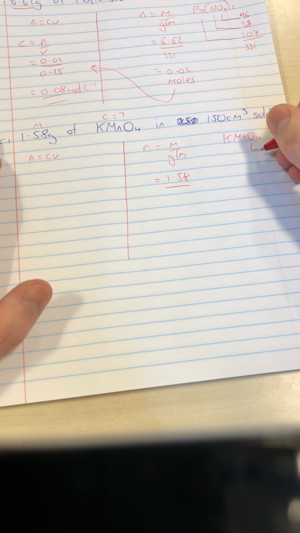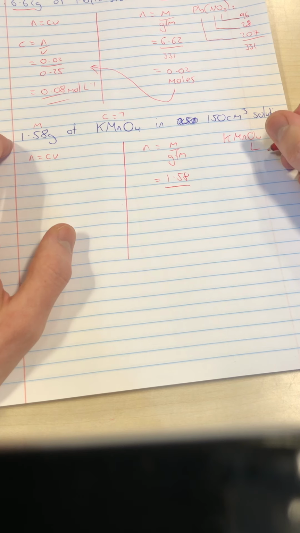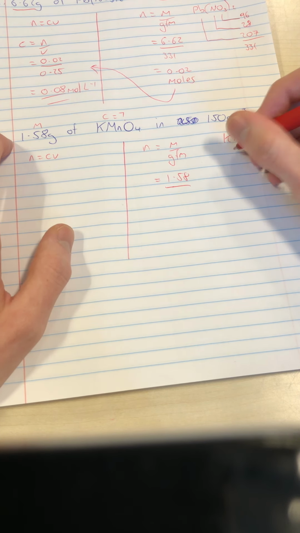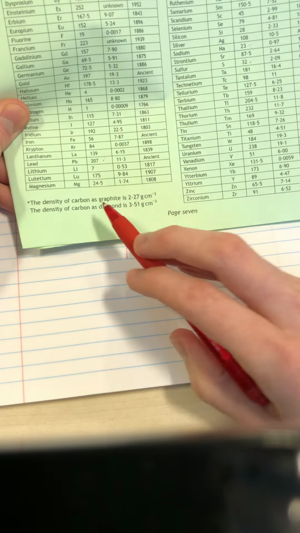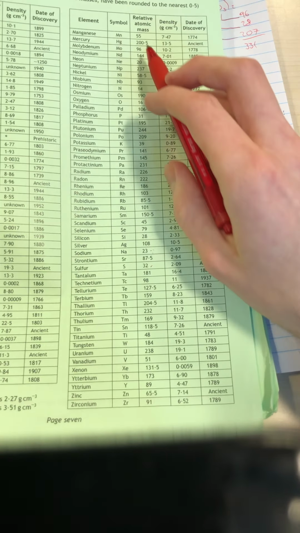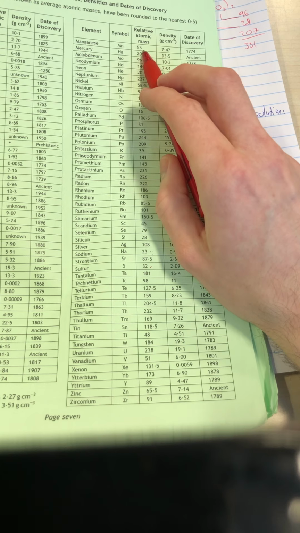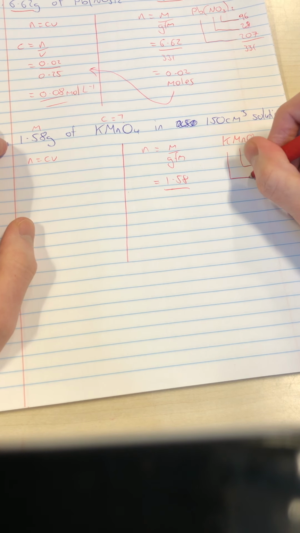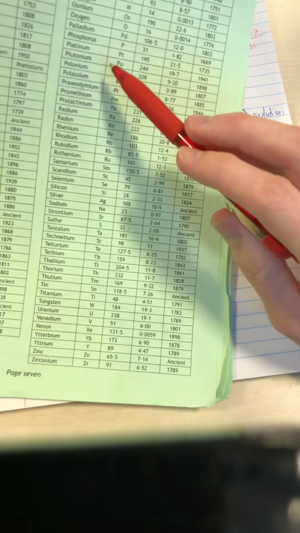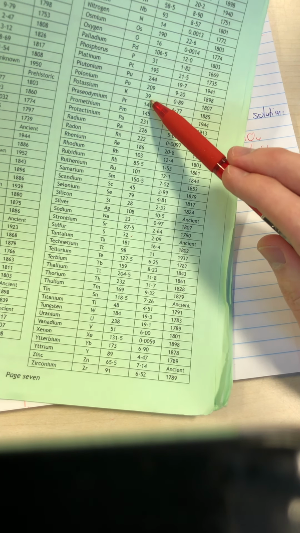KMnO4, oxygen's 16, times that by 4, you're going to get 64. Manganese, where is it? Up here. Mn is 55, and potassium, K, where's that, is 39.